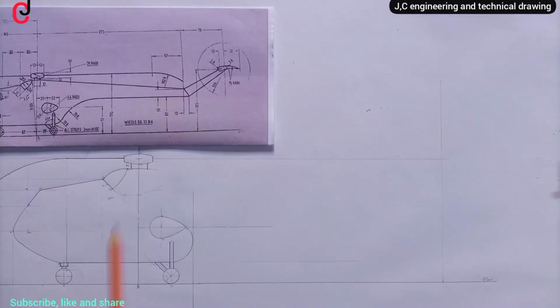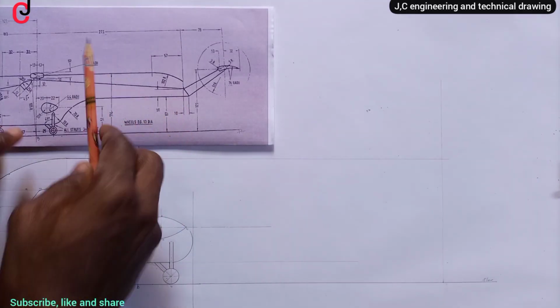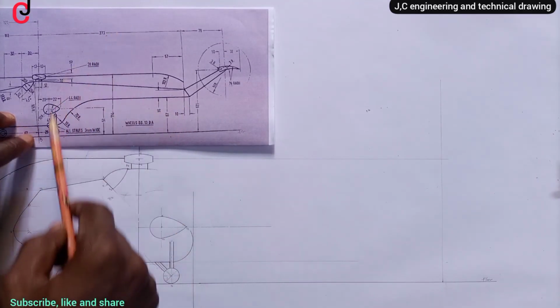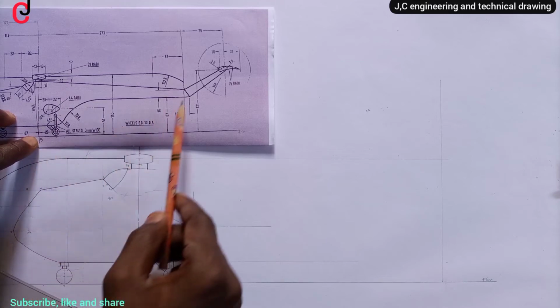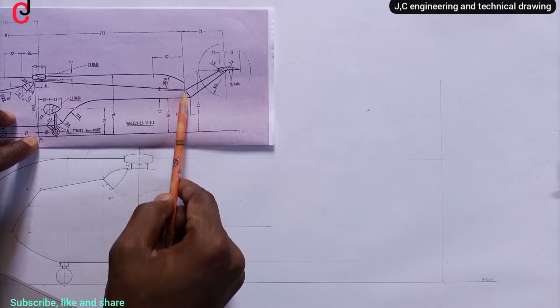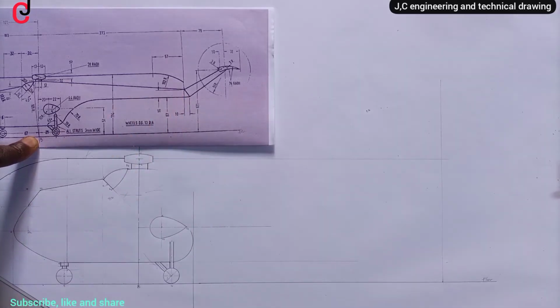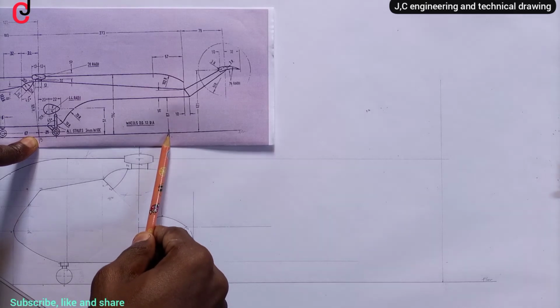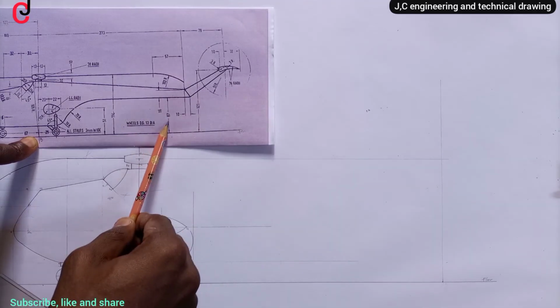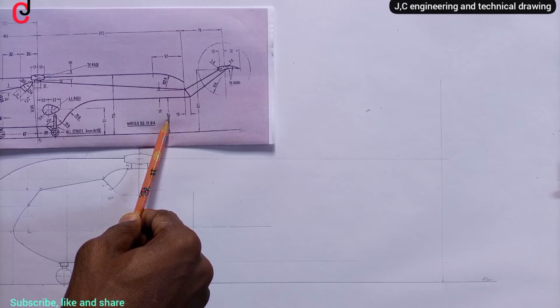Now, from our diagram, the 273 millimeter was from point B to this portion here, and we are told that the height from the baseline to this is given to us as 67 millimeter.